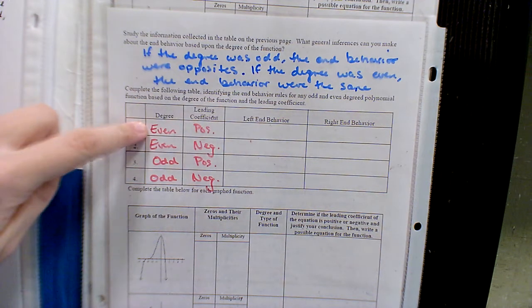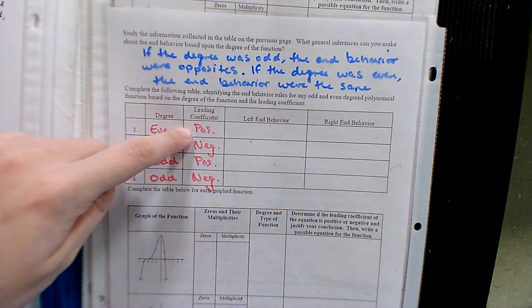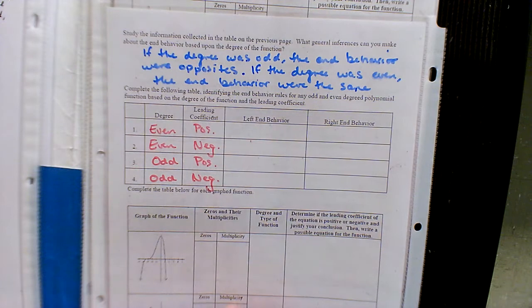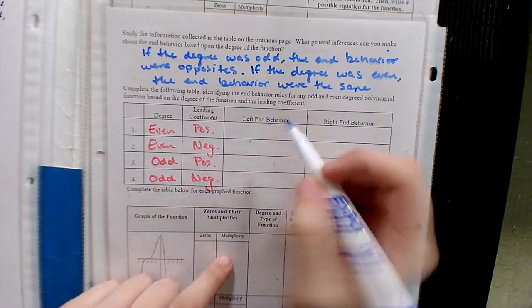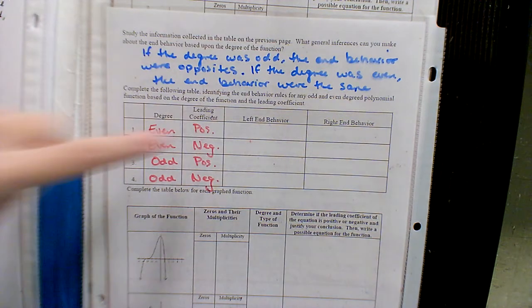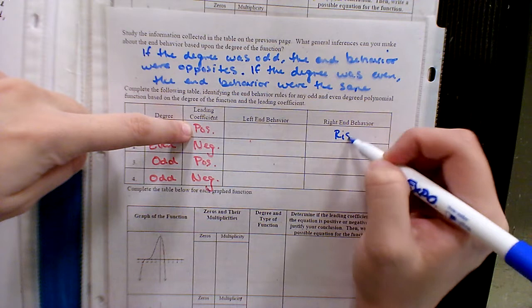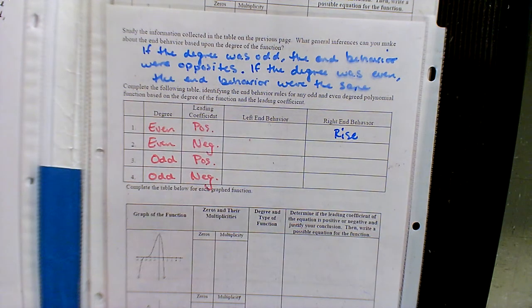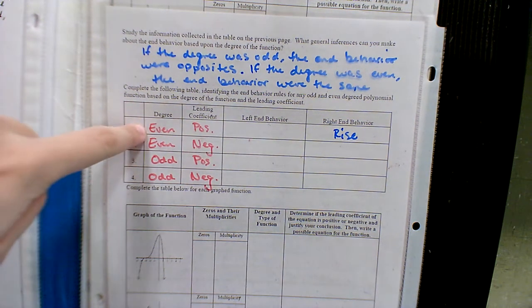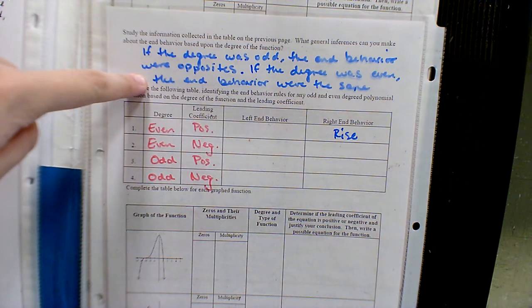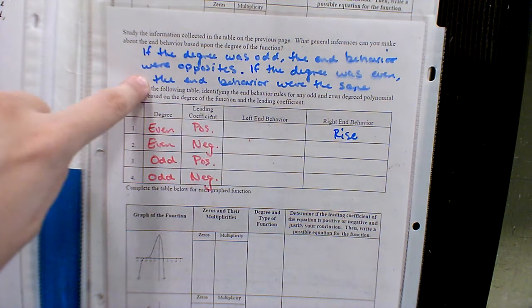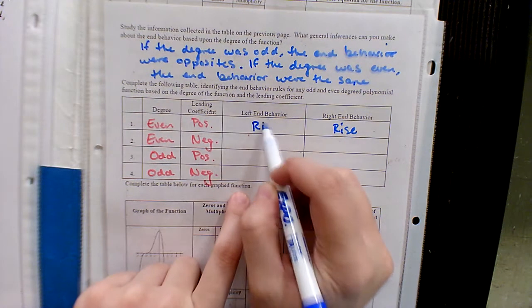So if we had an even degree with a positive leading coefficient, what do you think the left and the right end behavior would be without even looking at a calculator? What shape or what type of end direction would our graphs have? Okay, so this is how I would think about it. The fact that we have a leading coefficient that's positive means that the right-hand side is going up. I would always start there. But the fact that it's even is also telling us that the end behavior should be the same. So if this was a rise, then this should be a rise as well.